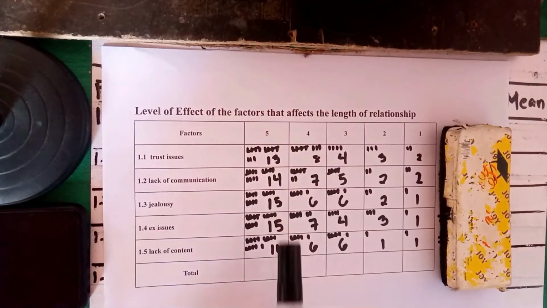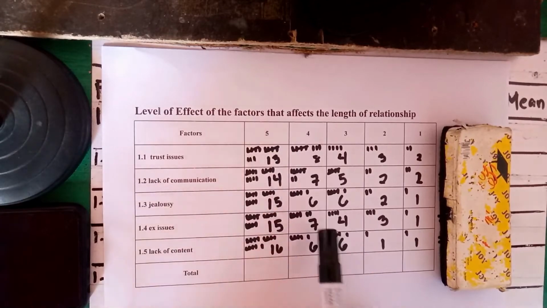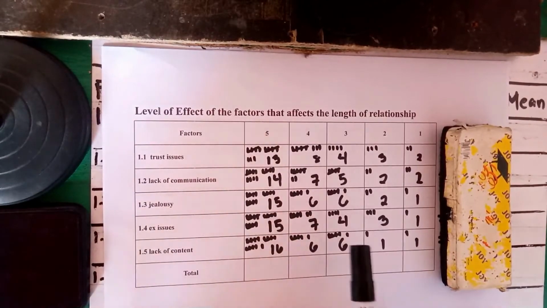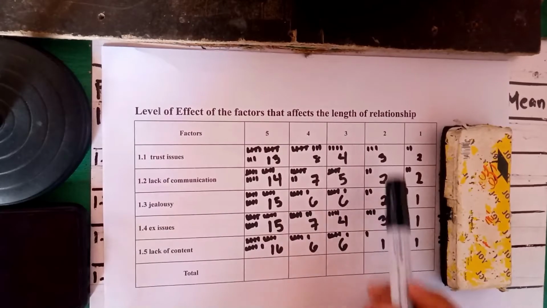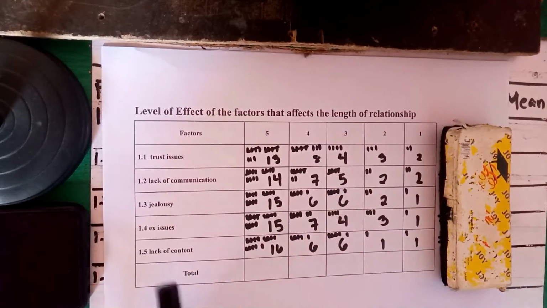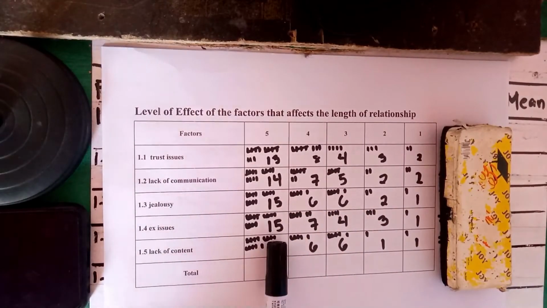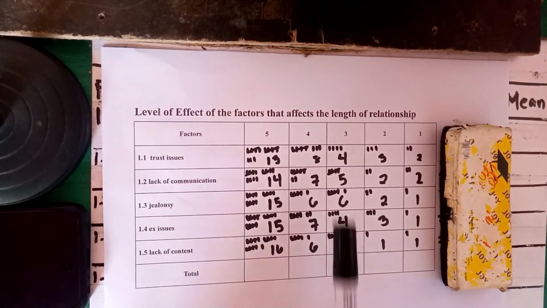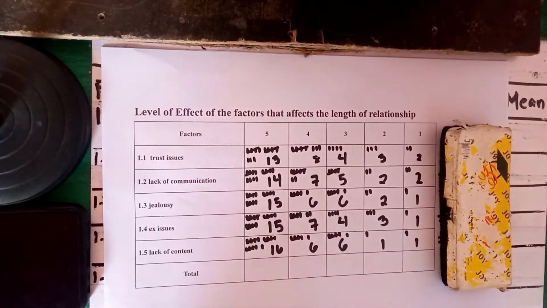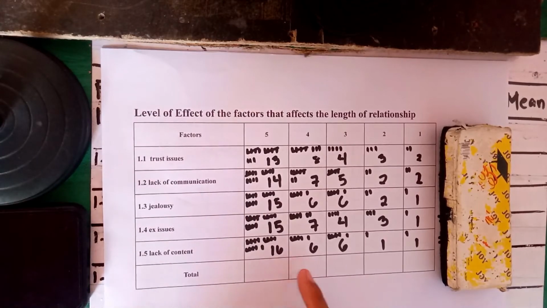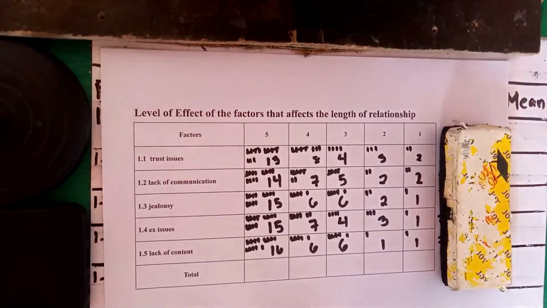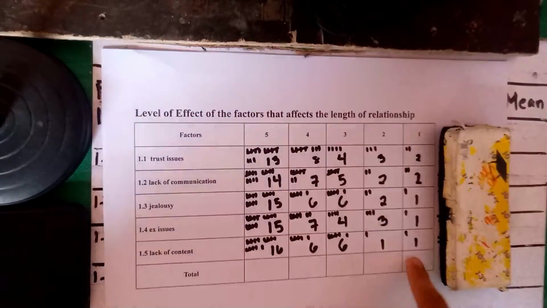Sa jealousy, we have 15 na nag-rate ng 5, we have 6 na nag-rate ng 4, 6 sa 3, 2 sa 2, and 1 sa 1. Sa X issues, we have 15 ang nag-rate ng 5, 7 ang nag-rate ng 4, 4 ang nag-rate ng 3, and then 3 ang nag-rate ng 2, and then 1 ang nag-rate ng 1. Sa lack of content, 16 ang nag-rate ng 5, 6 ang nag-rate ng 4, 6 ang nag-rate ng 3, and then 1 ang nag-rate ng 2, and then 1 ang nag-rate ng 1.